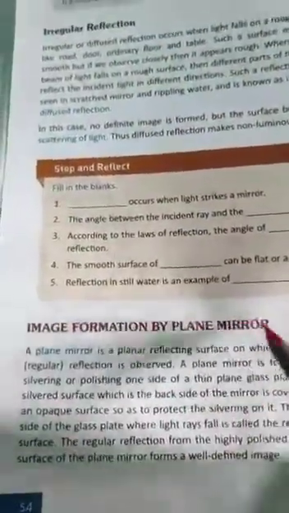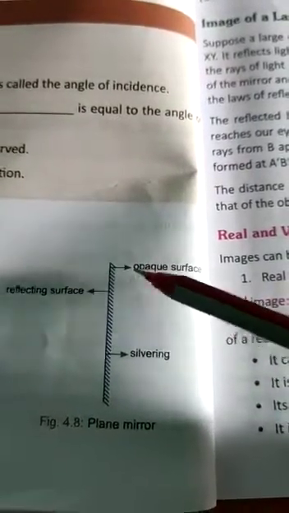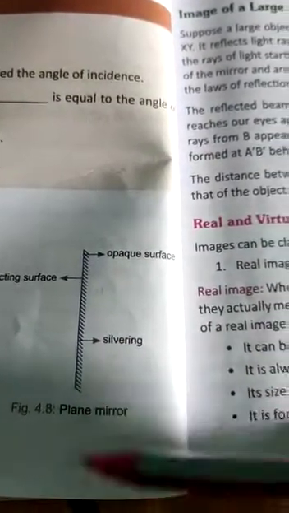Now we can understand image formation by a plane mirror. How is an image formed by a plane mirror? You can see this, a plane mirror. This is the reflecting part. This is an opaque surface. This is silvering, meaning silver paint.